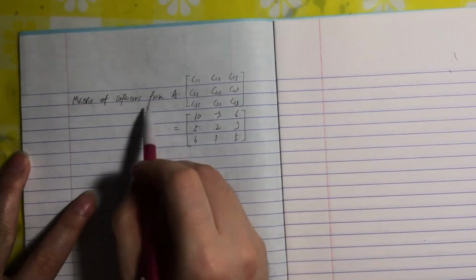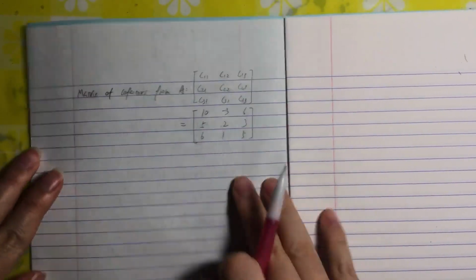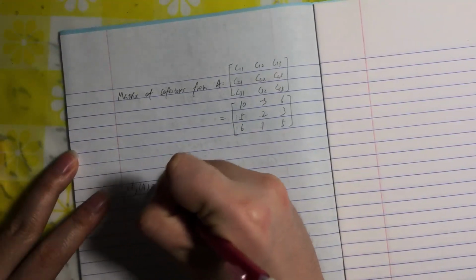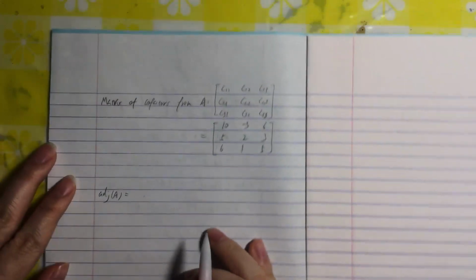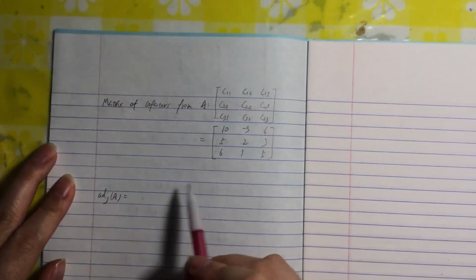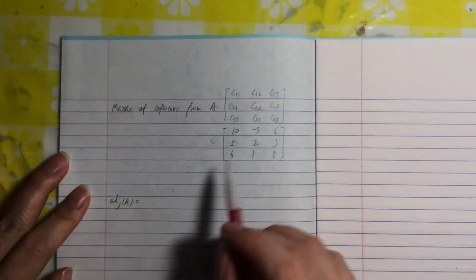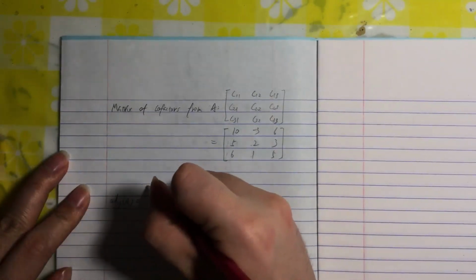That's the matrix of cofactors from matrix A. Next, for the adjoint of matrix A, we take the transpose of the matrix of cofactors, which means we put rows in columns.